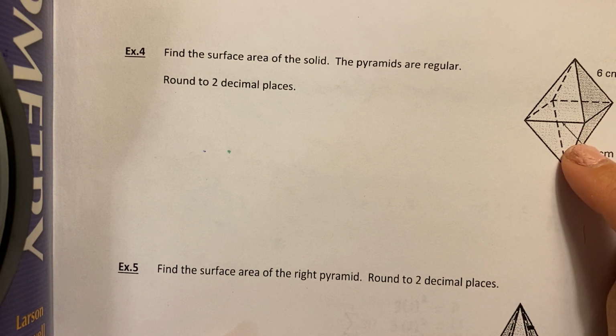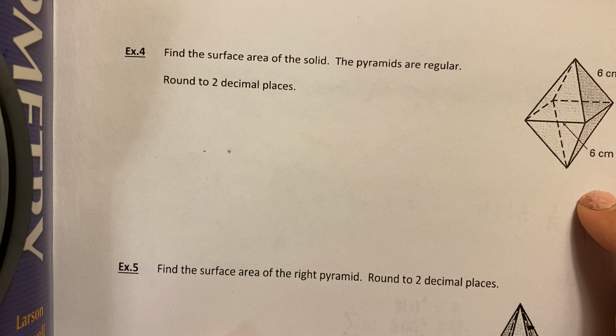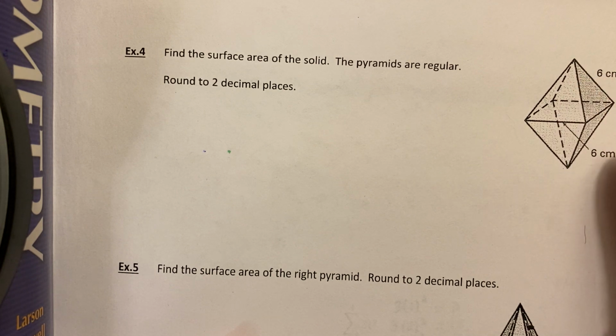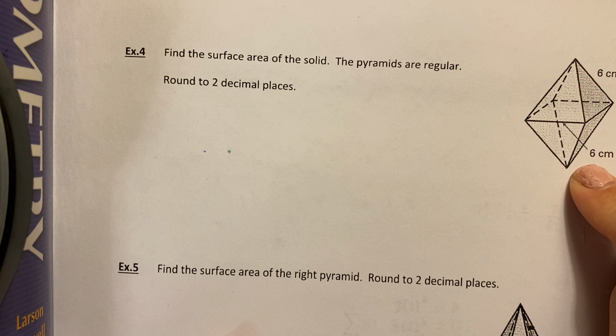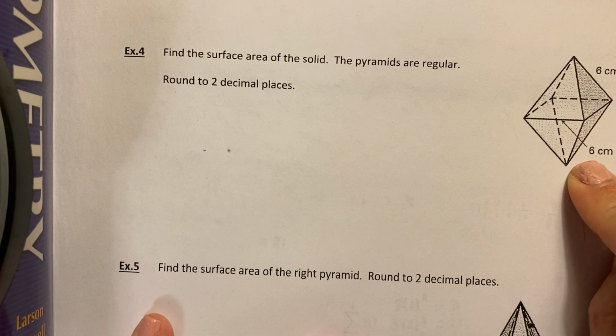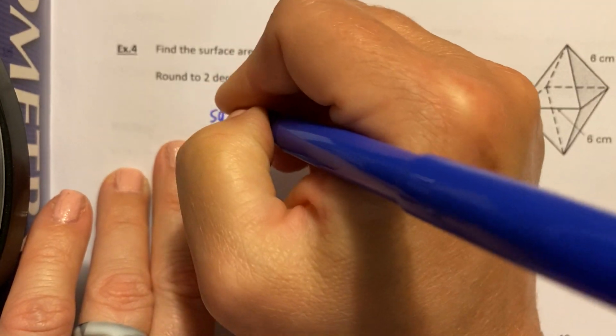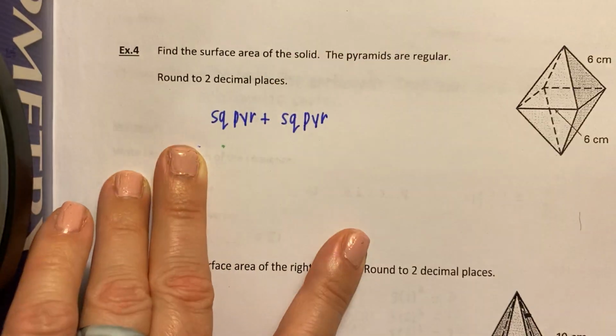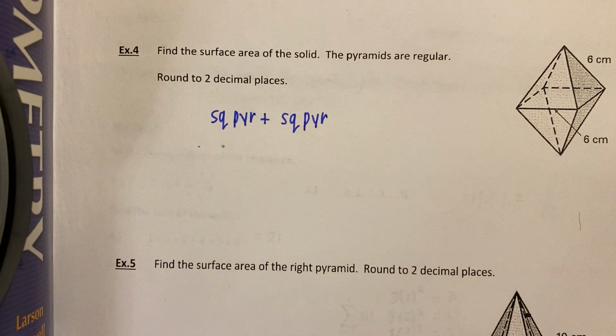This one's tricky because it says find the surface area of the solid. The pyramids are regular, so that tells you this is a square pyramid and a square pyramid. The tricky part is that you basically have a square pyramid plus a square pyramid, but you have overlapping going on here. These bases are overlapping each other.